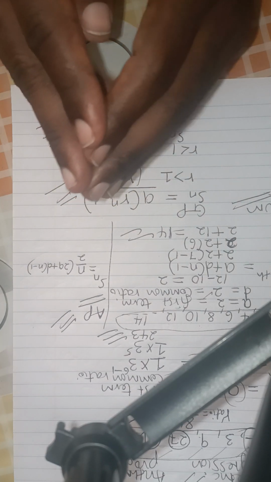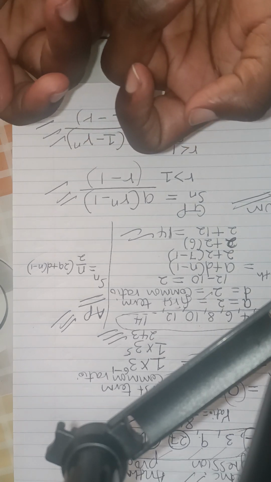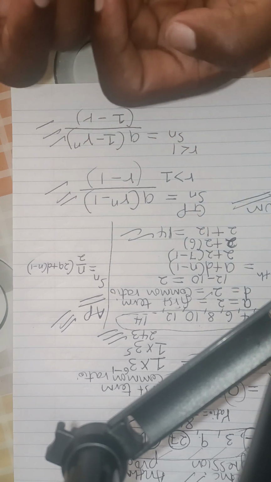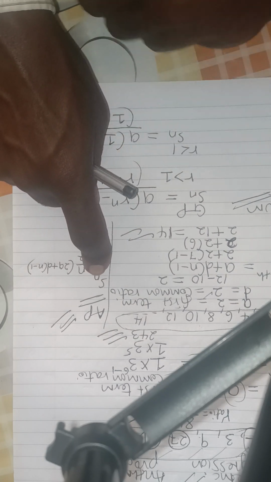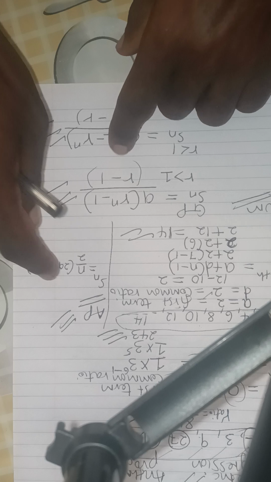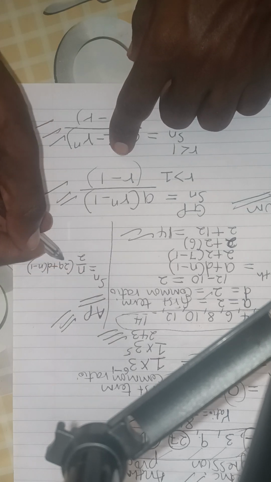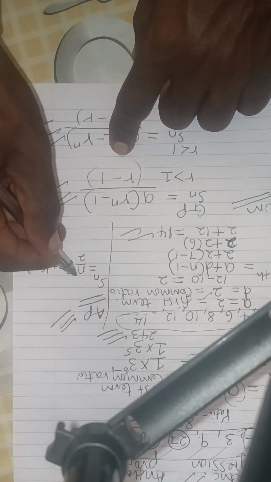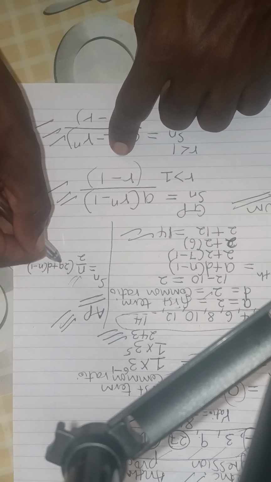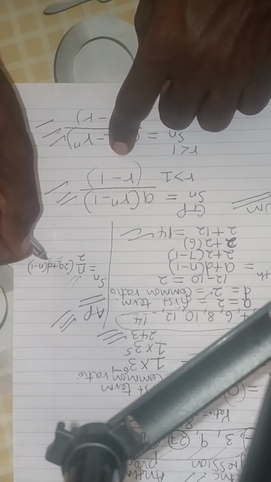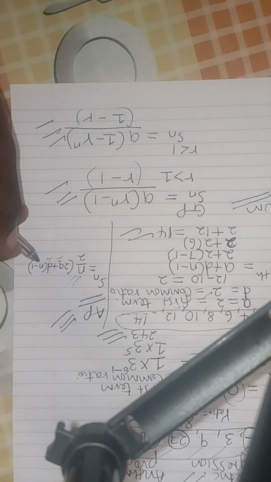And of course it does not have more than one formula, because you only have the common difference. Once you have the common difference, you can say the sum of n terms of an arithmetic sequence is equal to n over 2 into 2a plus d into n minus 1. n stands for the number of terms, a stands for the first term, d stands for the common difference.